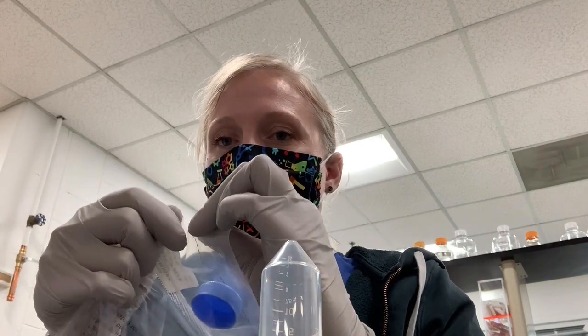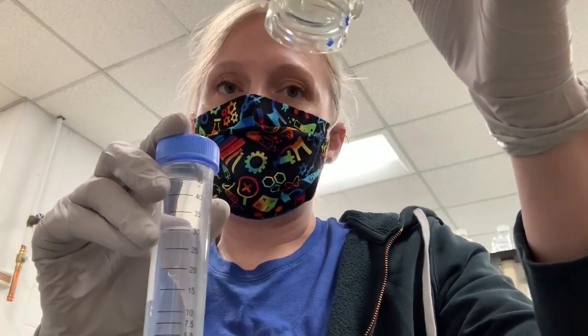I'm going to be very careful when I open this. I'm going to pull out the lid without touching the inside of it. And I'm going to screw off the filtration system and add the cap. So this is now my 5 molar solution of ammonium acetate, and it is sterile. So I'll label it and then it'll be ready to use.